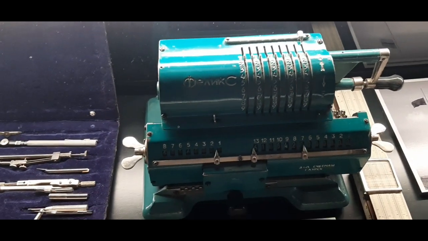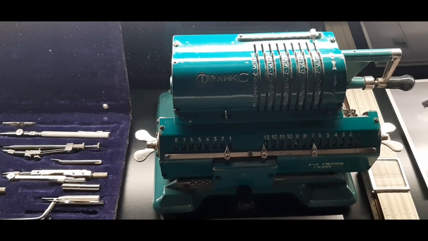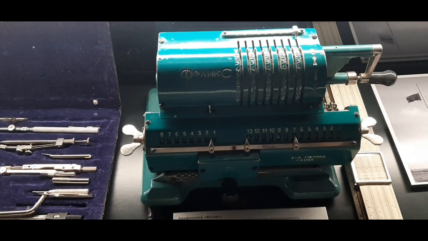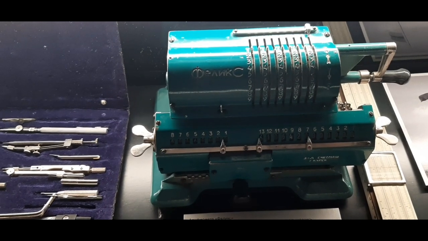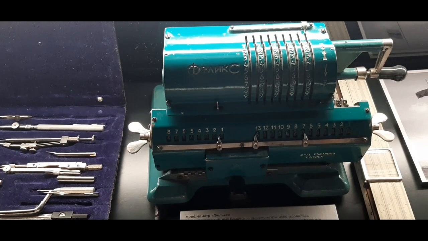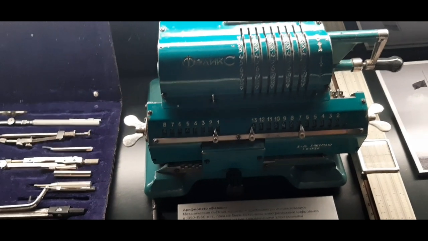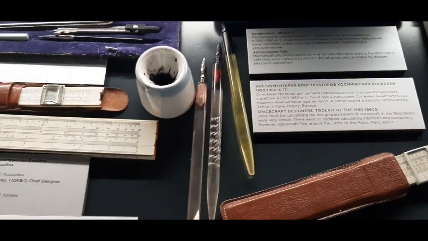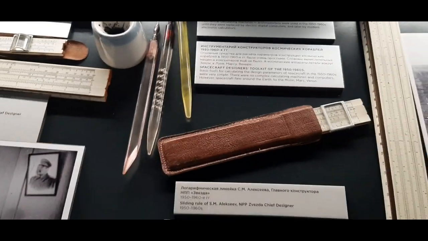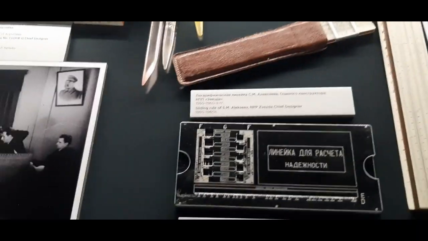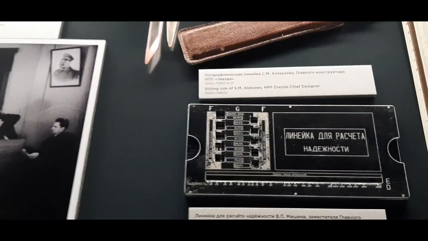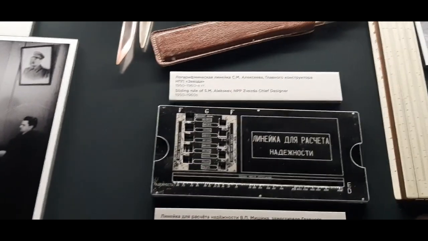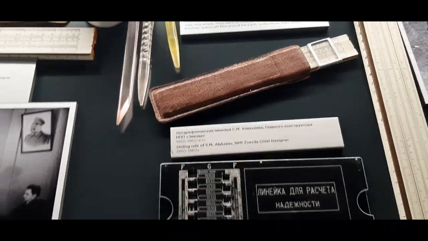Mechanical calculating machine. Arithmometers were used in the 1950 to 1960s until they were replaced by electric digital computers and later by modern electronic calculators. Ayan. Aba, nakakaano naman talaga. Nakaka-amaze talaga. Ruler for reliability. Calculation machine. Ayan.